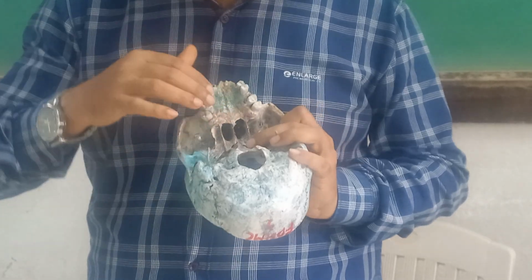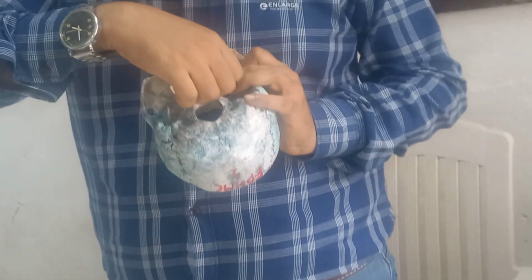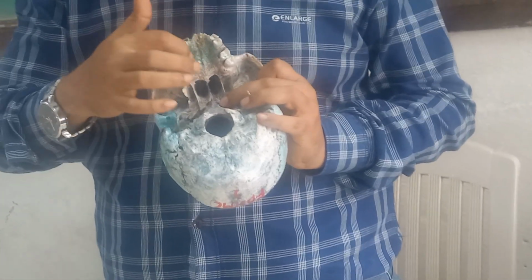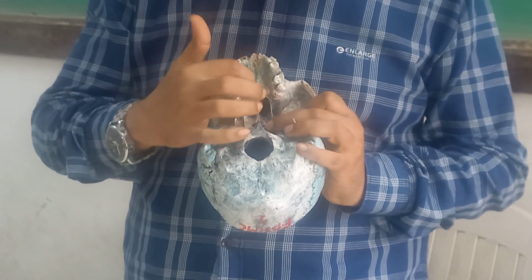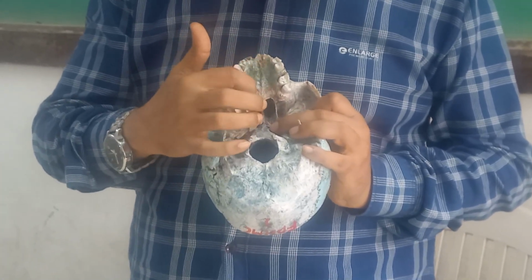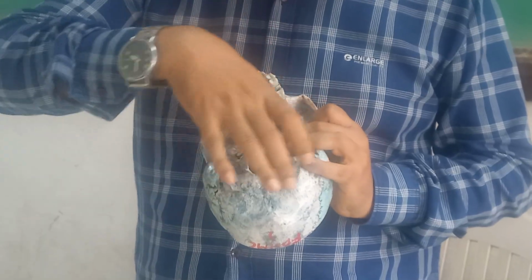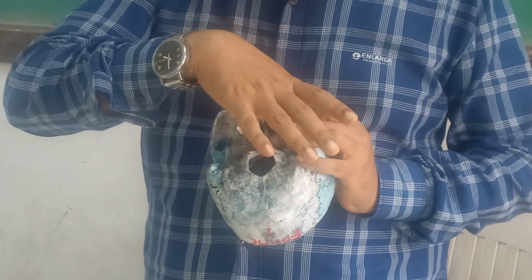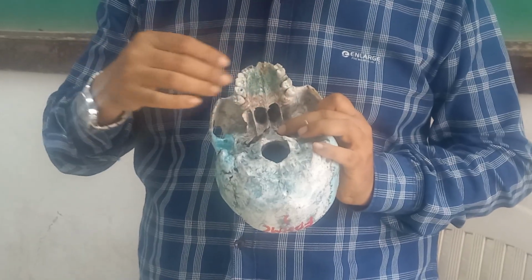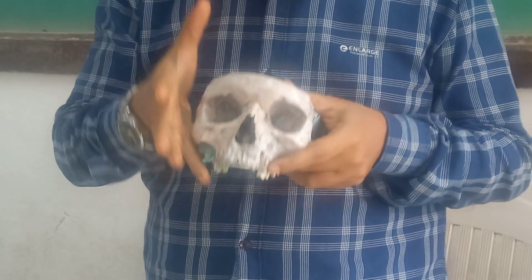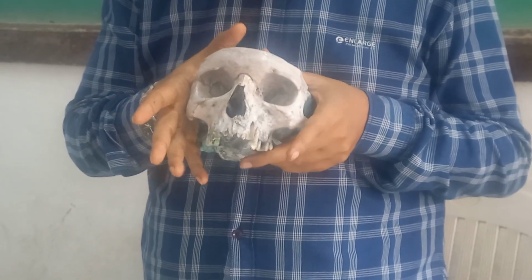Now, if we see the inferior surface of this maxilla, each half is getting joined at the midline, and this part is forming the hard palate. Beyond that, there will be the soft palate. So this much is the middle portion of Norma frontalis.